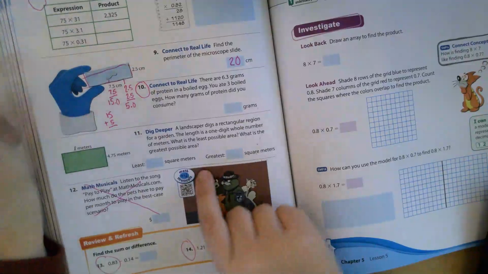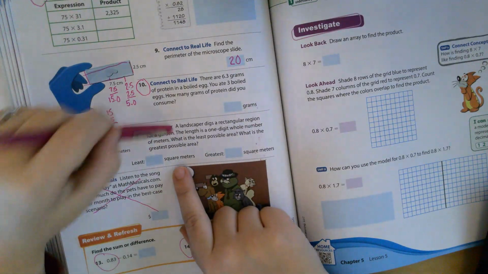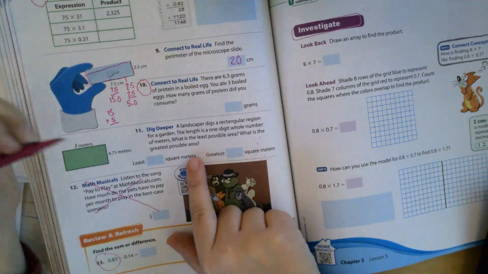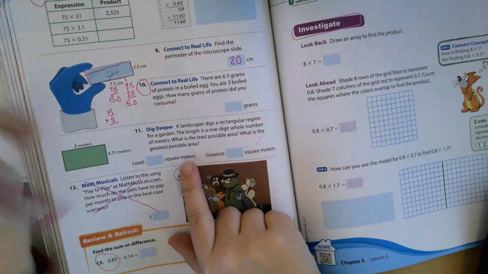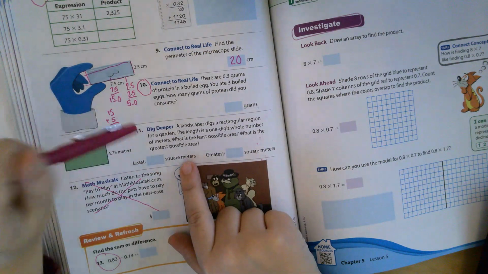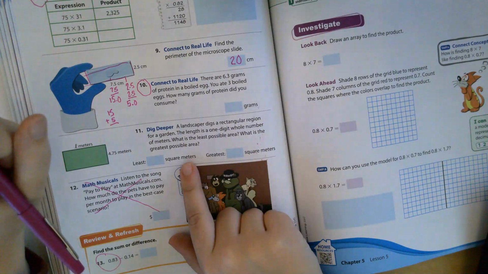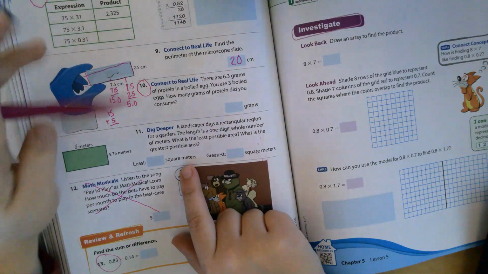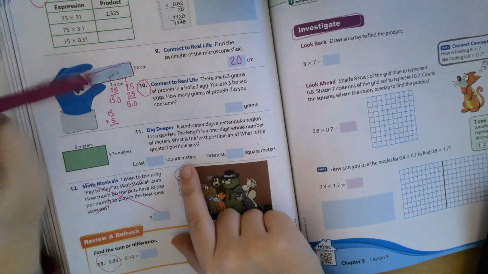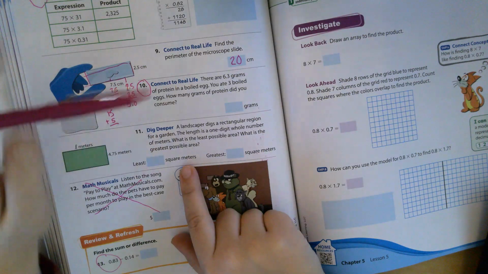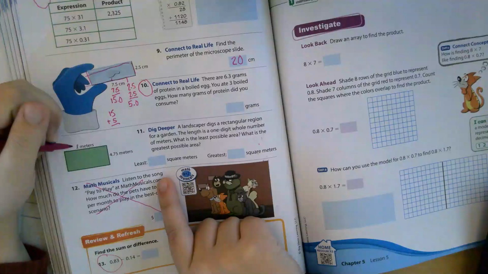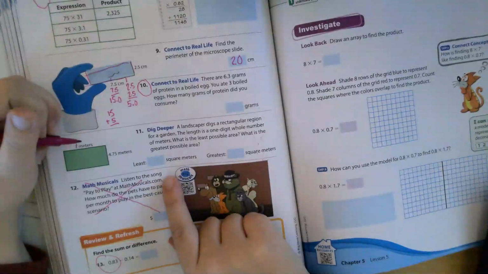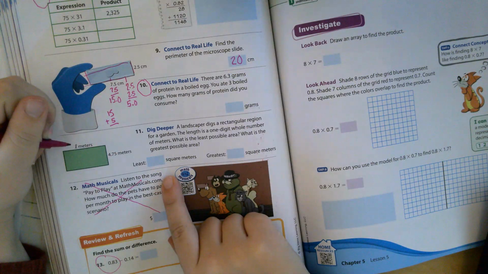All right, number 11, dig deeper. A landscaper digs a rectangular region for a garden. The length is a 1-digit whole number of meters. What is the least possible area? So it's 1 digit, means can it be 10? No. Can it be 0? No. So the least possible number that this could be is a 1-digit whole number. What is the smallest 1-digit whole number we have? 1. Just 1 whole digit, remember?